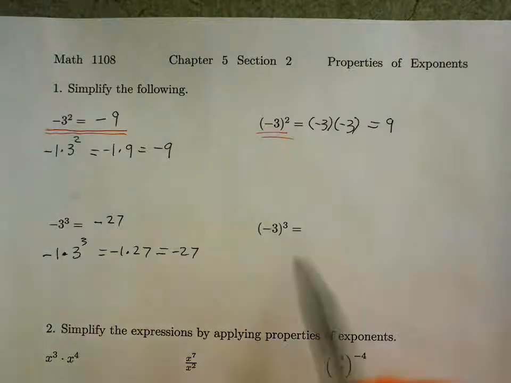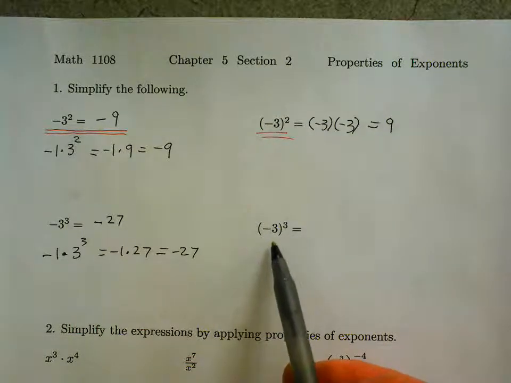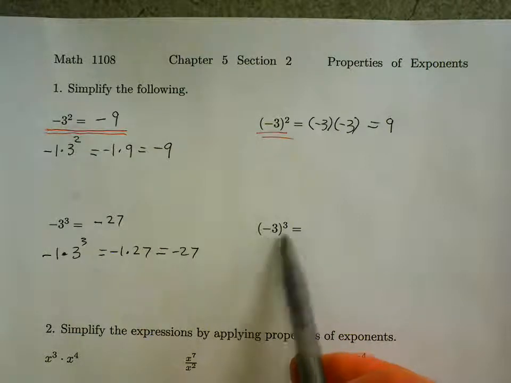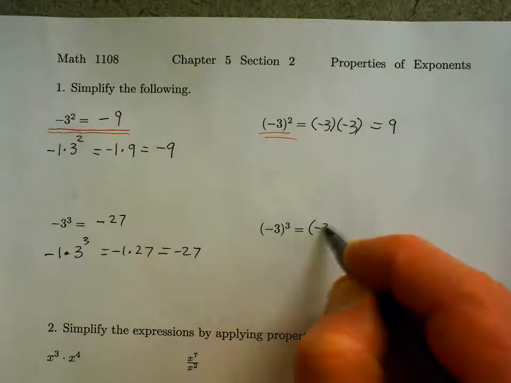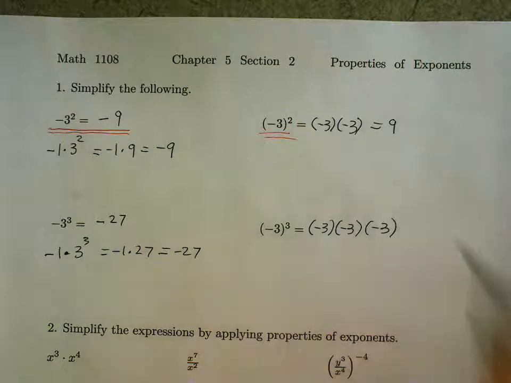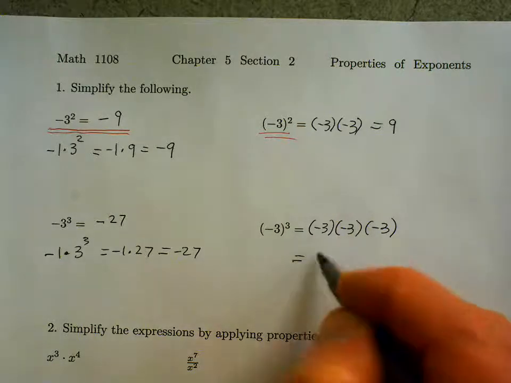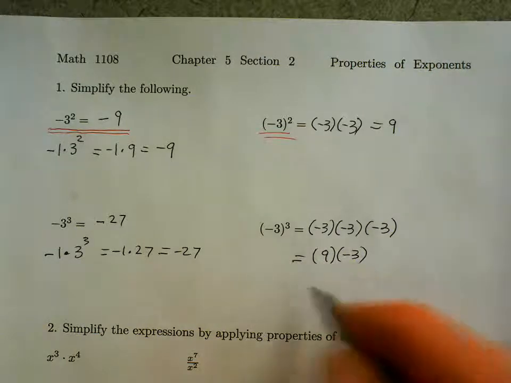Maybe the example on the right means something different. This time the number negative 3 is in parentheses. So the number negative 3 in parentheses to the third power, this means negative 3 times negative 3 times negative 3. Negative 3 times negative 3 is 9. And then 9 times negative 3 is negative 27.